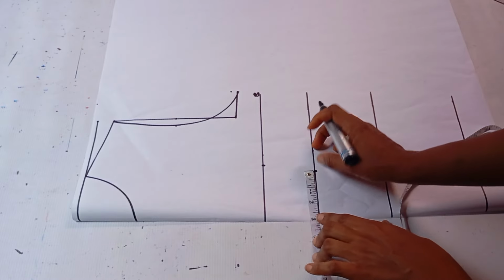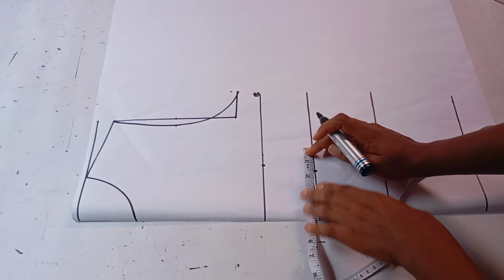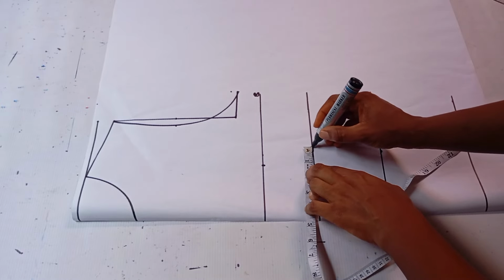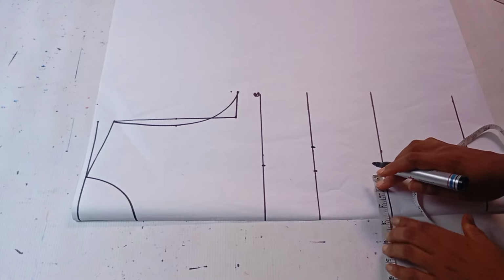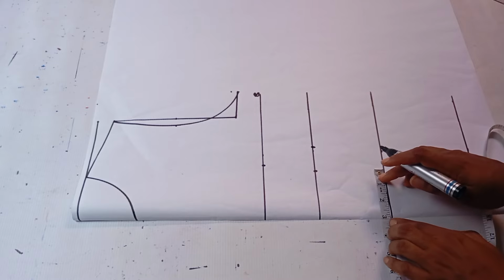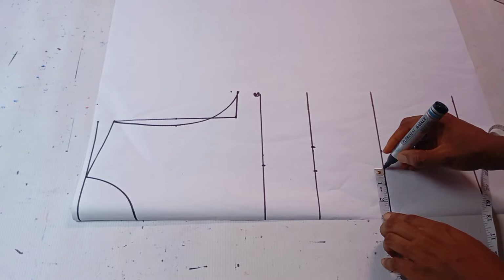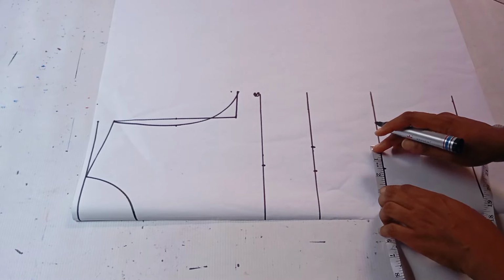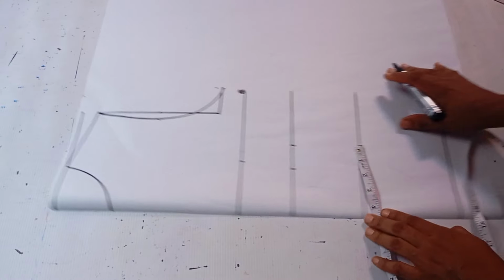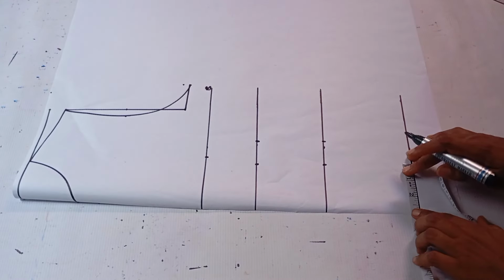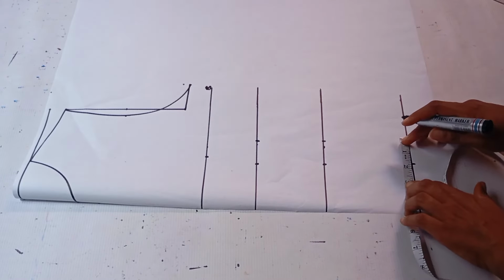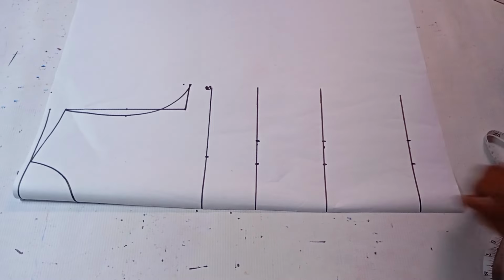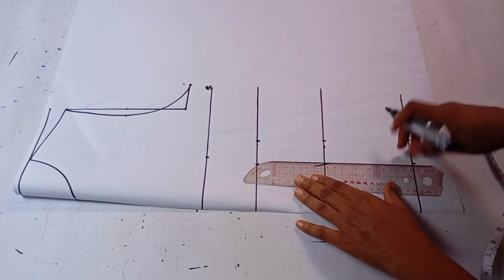Then for my dart leg, I'm using a total of 1.5 inches. So this is 1.5 inches. Then on this same place, I'm going to mark 3 inches. Then I'm going to add 1.5 inches to it. So I will do the same on the basque line. So once that is done, I'm going to go ahead and connect the lines together.